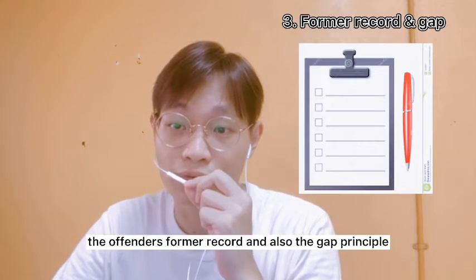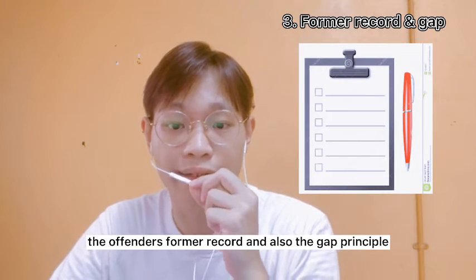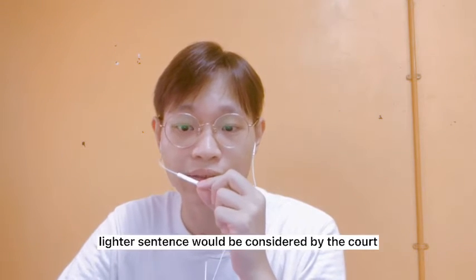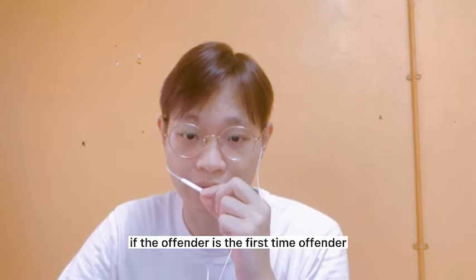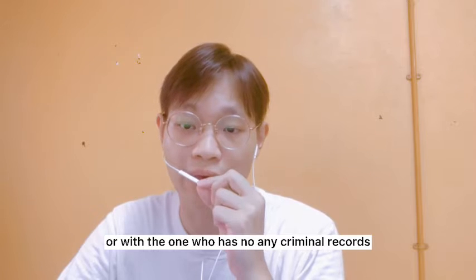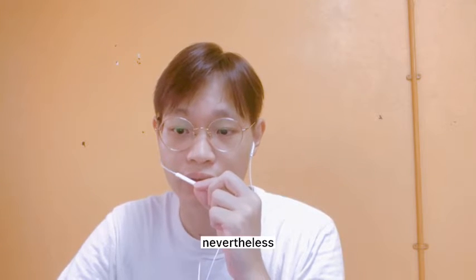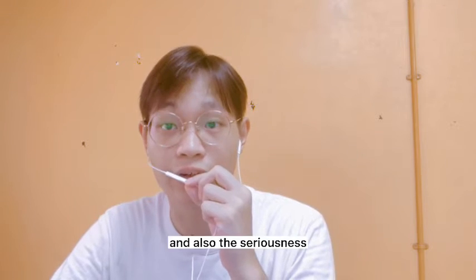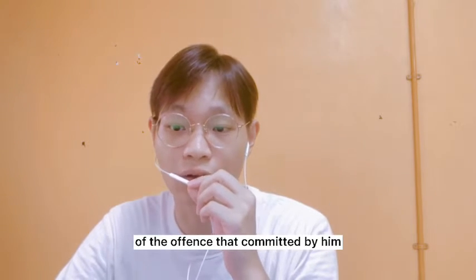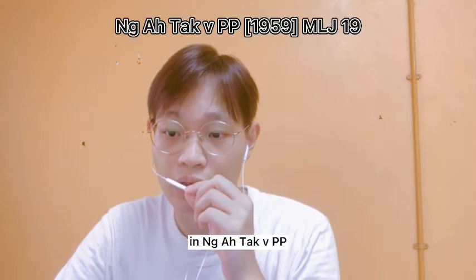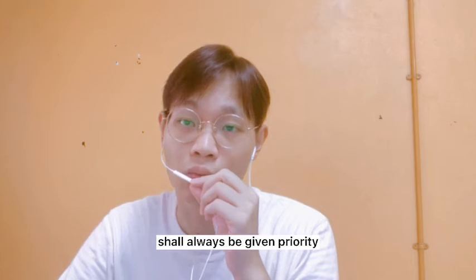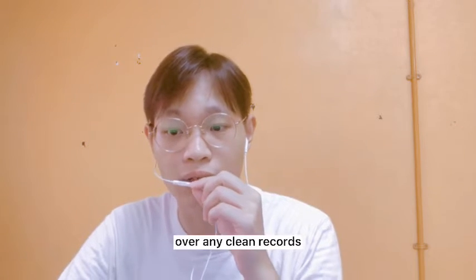Next, the offender's former record and also the gap principle shall be the third mitigating factor. A lighter sentence will be considered by the court if the offender is a first-time offender or one who has no criminal records. Nevertheless, courts will always consider the clean records of the offender and also the seriousness of the offense committed by him. In Ng Atak against PP, it was held that the public interest shall always be given priority over any clean records.